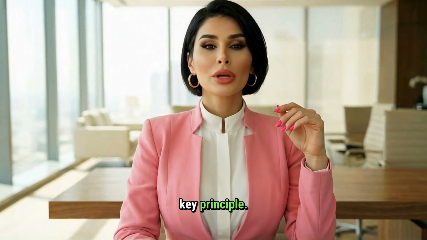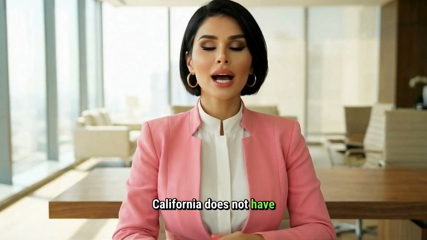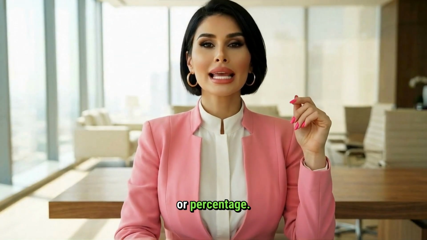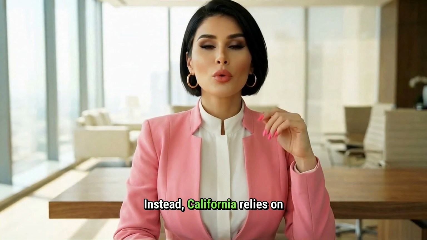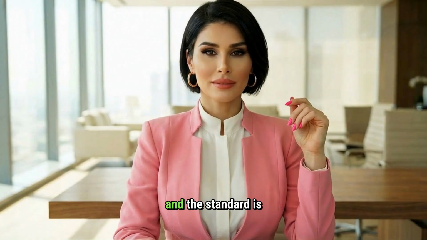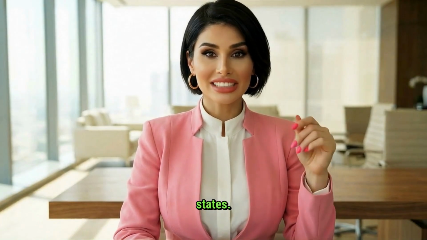Let's start with the key principle. California does not have a single statute that caps late fees at a specific dollar amount or percentage. Instead, California relies on its well-developed case law regarding liquidated damages, and the standard is more restrictive than most states.